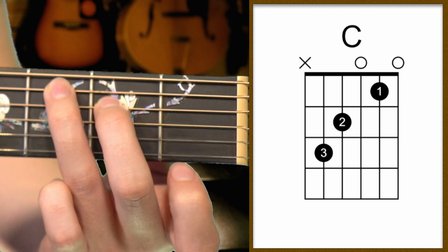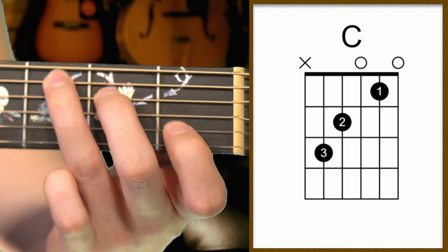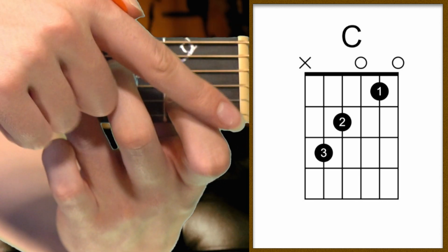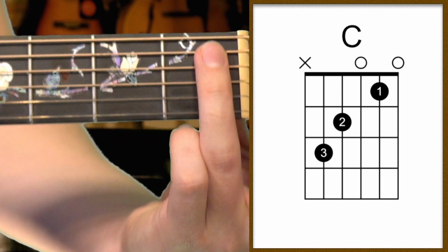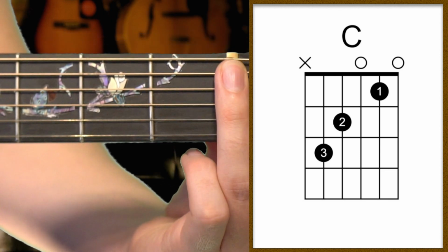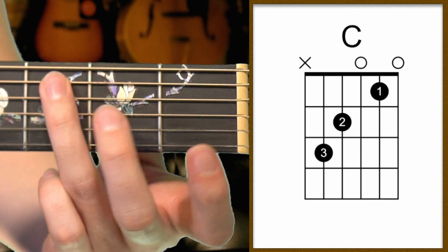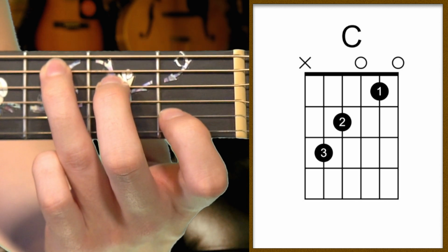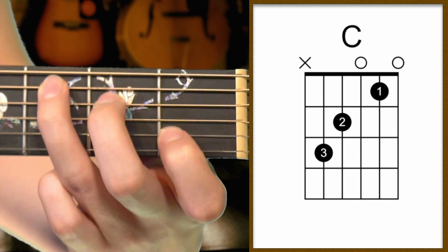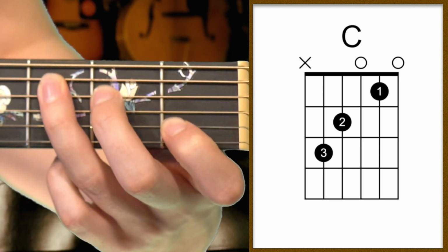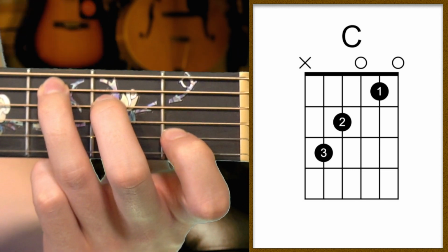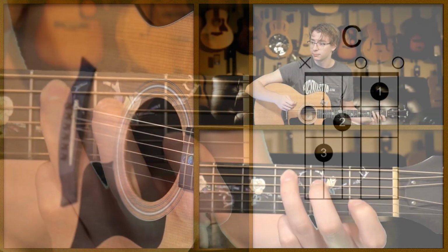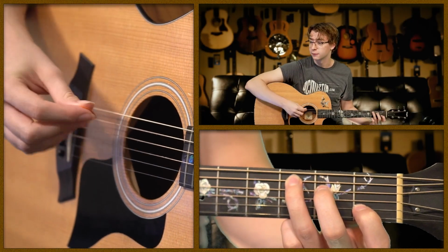Then lastly, you're going to take your 1st finger and you're going to go to the 1st fret of the 2nd string. So once again, 3rd finger, 3rd fret, 5th string, 1, 2, 3. 2nd finger, 2nd fret, 4th string. Then 1st finger, 1st fret of the 2nd string. And you want to make sure your fingertips are curled so you can hear all the different notes. So now we're going to strum this so you make sure that you actually have it right.